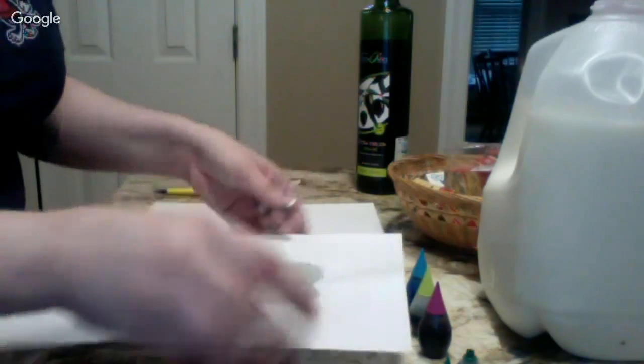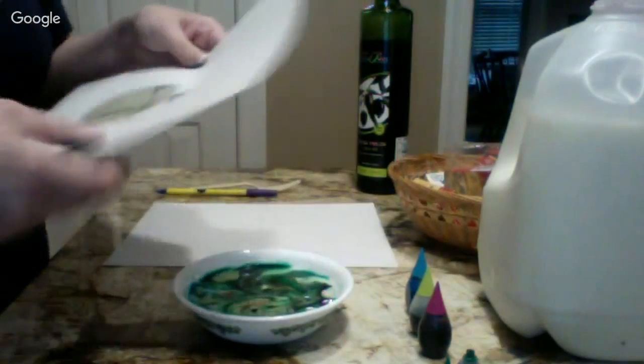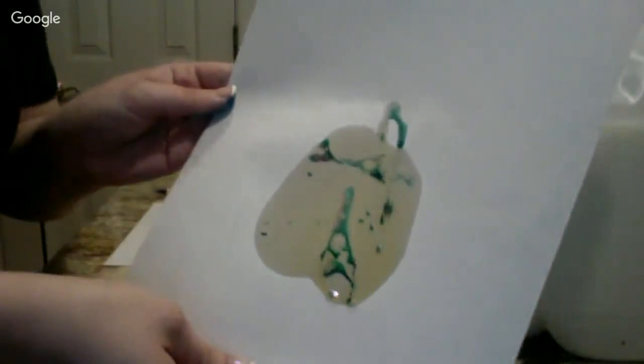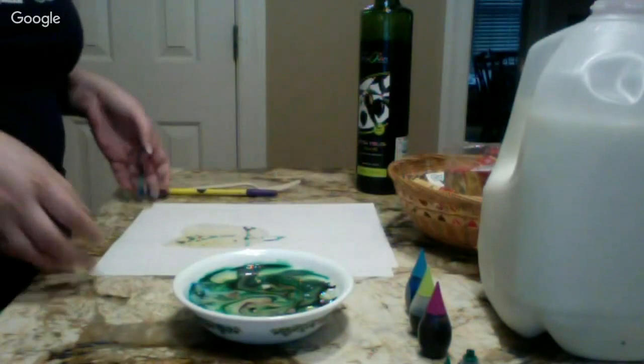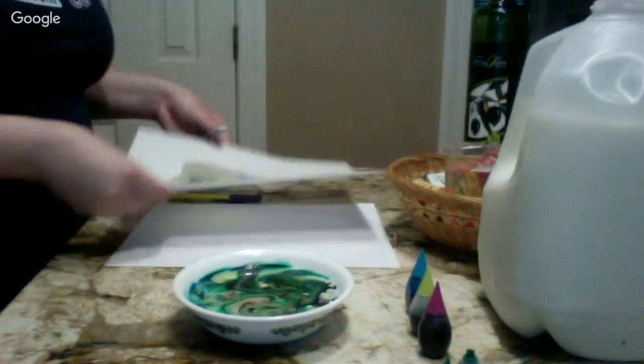And then lift off. Well, I got something. An apple. Yeah, I got an apple. I'm gonna try to make a couple of these because we should try to experiment with that and try to pick out our best ones.